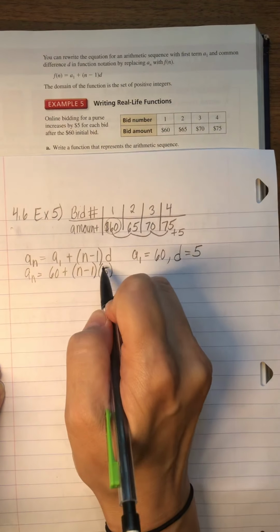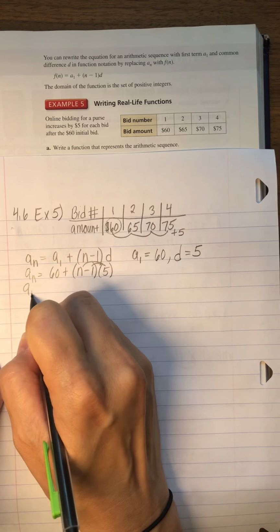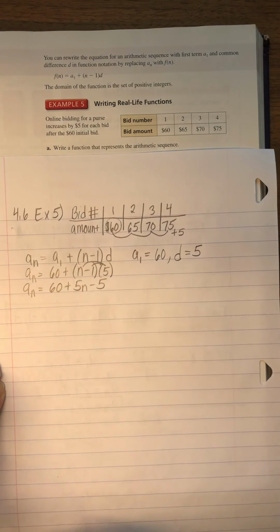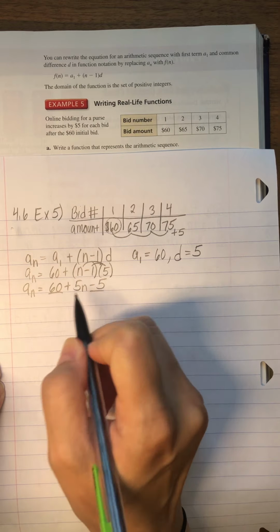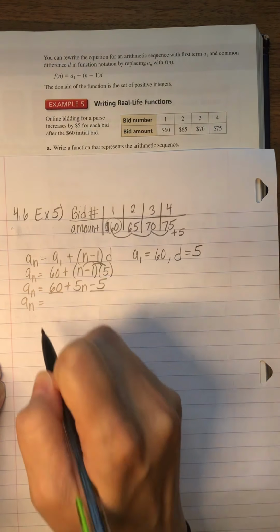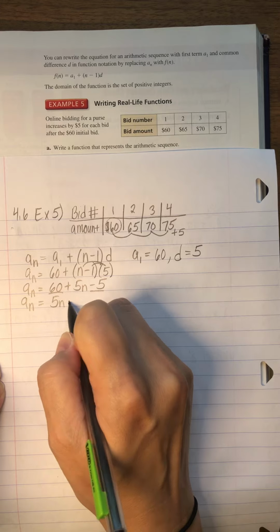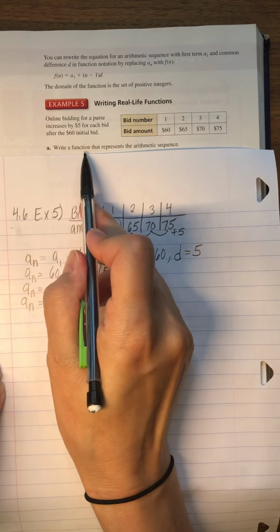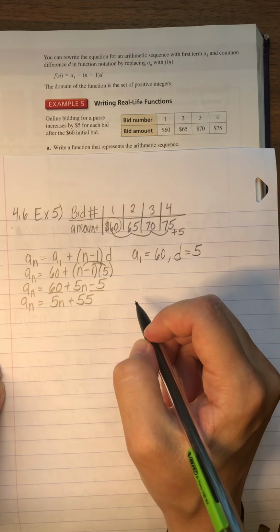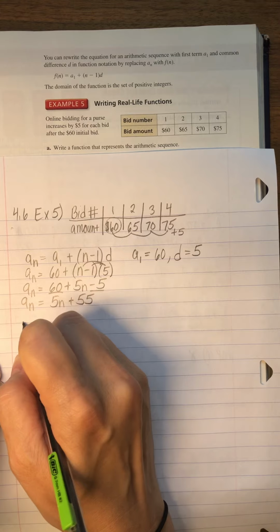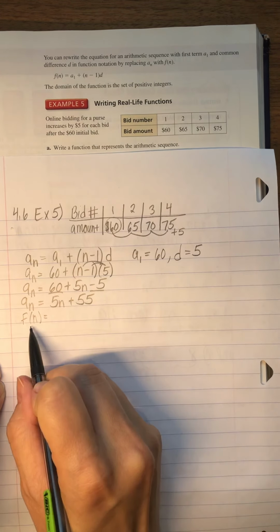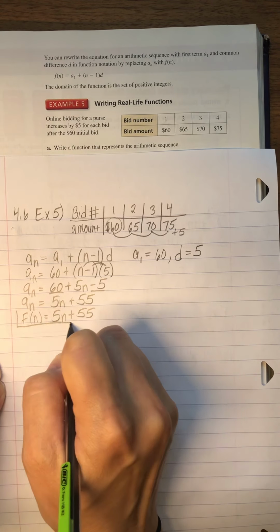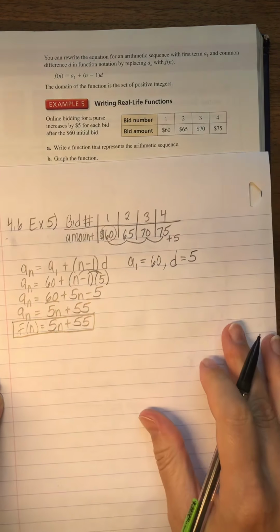Let's simplify this equation. We're going to distribute the 5. a sub n equals 60 plus 5n minus 5. And then we'll combine our like terms, 60 minus 5. We get a sub n equals 5n plus 55. Now we could leave our answer like this, but it does say to write it as a function. So if you want, you can always rewrite this as a function. Instead of a sub n, we can use f of n, so that would be our function notation, equals 5n plus 55. And that would be our function for our arithmetic sequence.